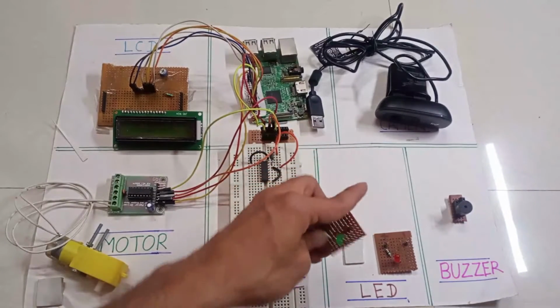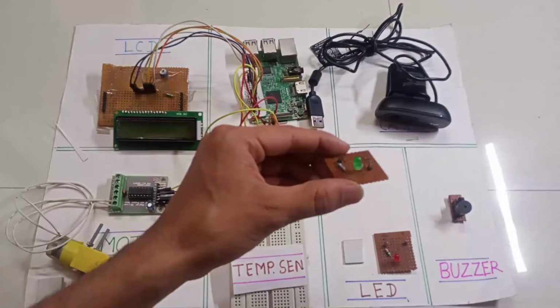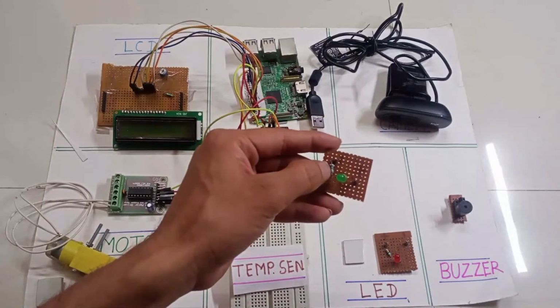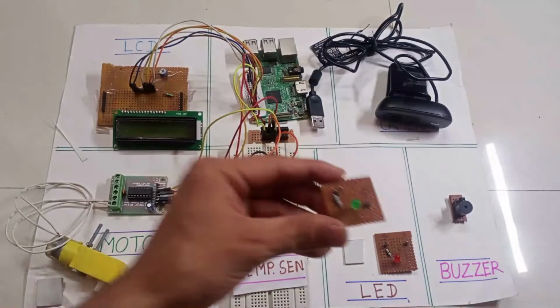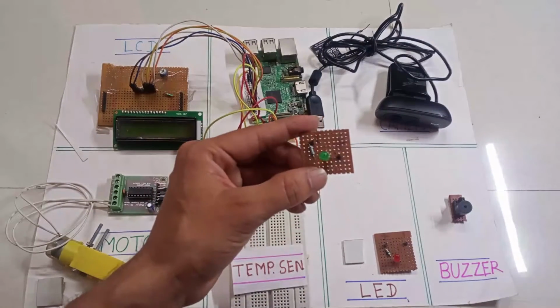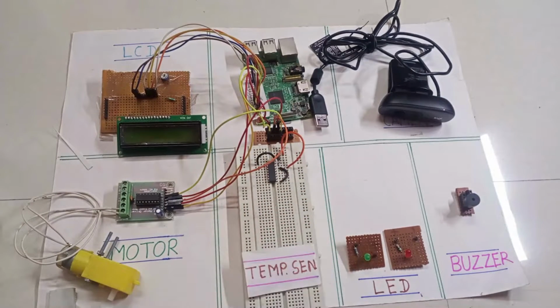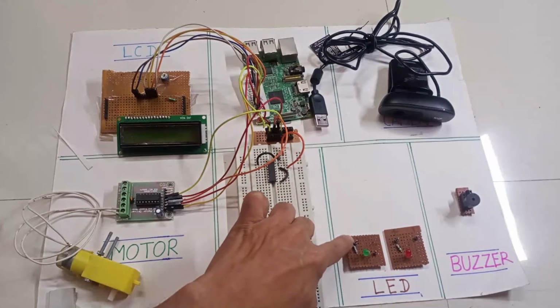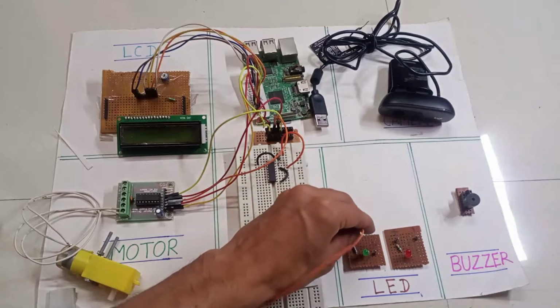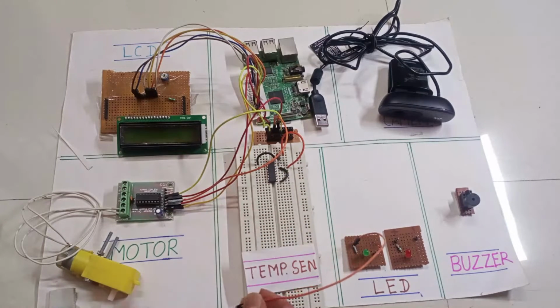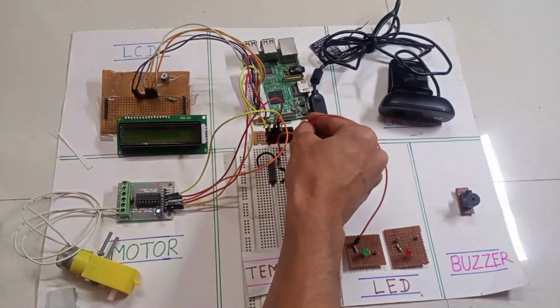In a simple way, the LED has 2 points: one point is connected to a resistor and the second point is directly connected to the Raspberry Pi. This point of the LED module works as a ground pin, so I have taken this point here and connected it to the common ground point.